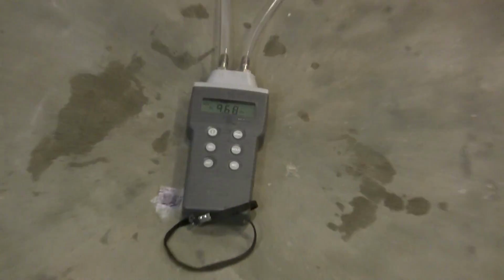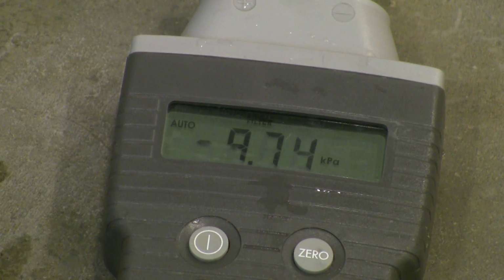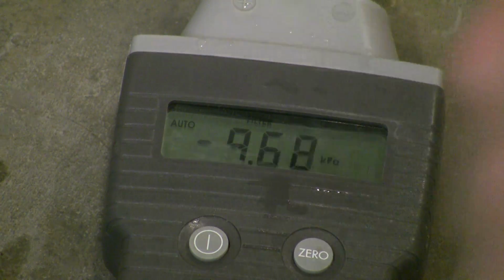I've zeroed the instrument, so this is the data that we can take. This is our data to record. Let me tip it up a bit so it's easier for you to see.